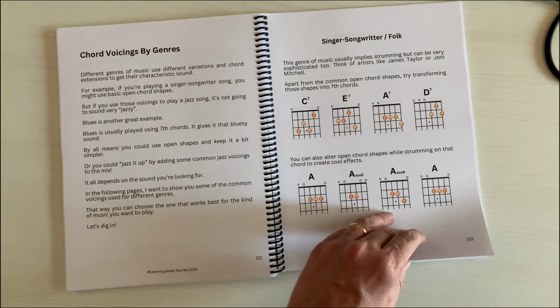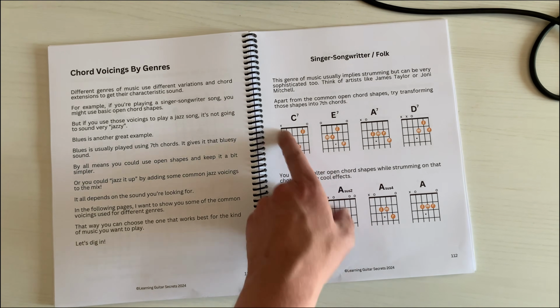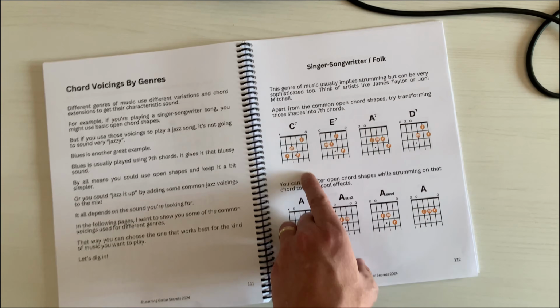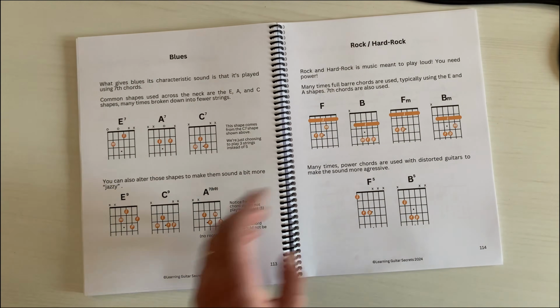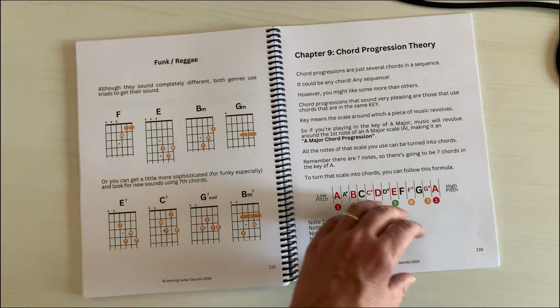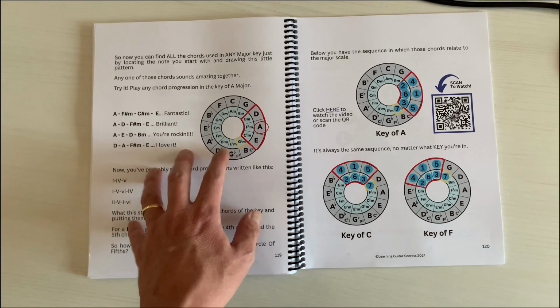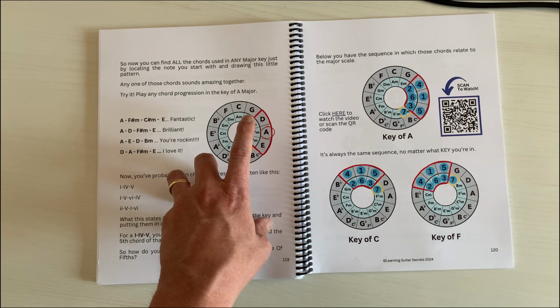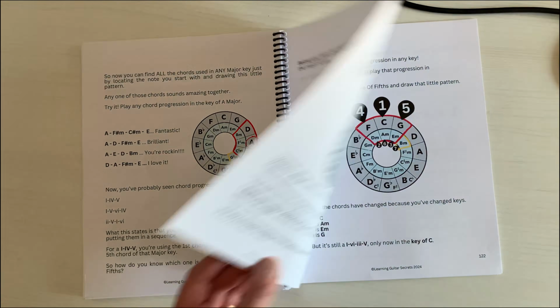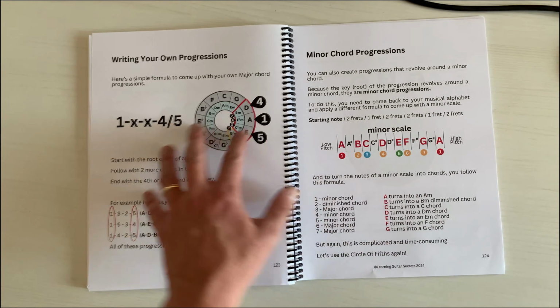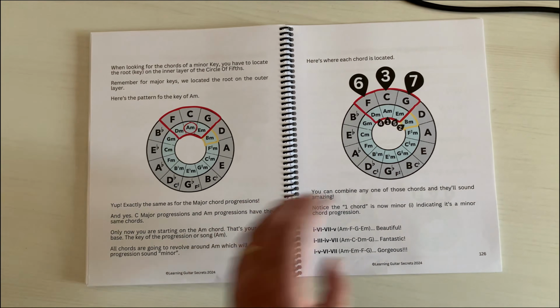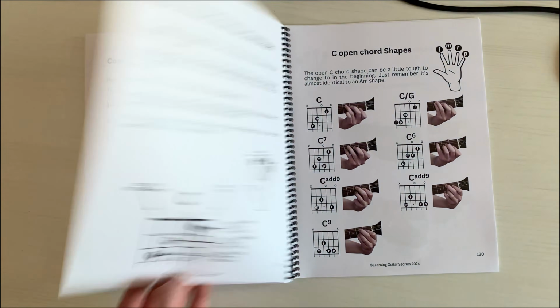Some common questions. Chord progressions by genre. So what does singer-songwriter or folk use to get their sound? Pop, rock, blues, hard rock, reggae. Chord progression theory, how the circle of fifths works. Everyone tries to overcomplicate this, but it's so simple. Anyway, how to create your own chord progressions, minor chord progressions. What else do we have here?